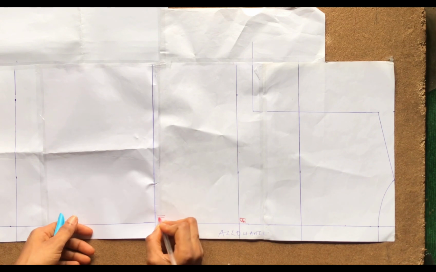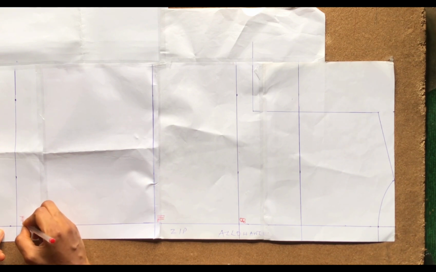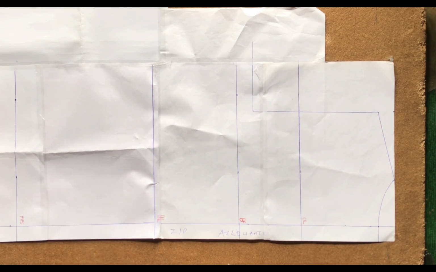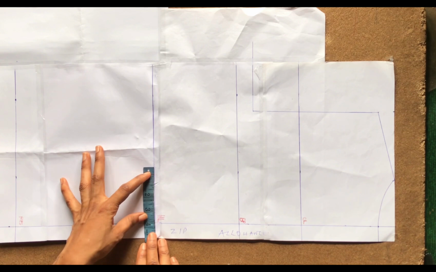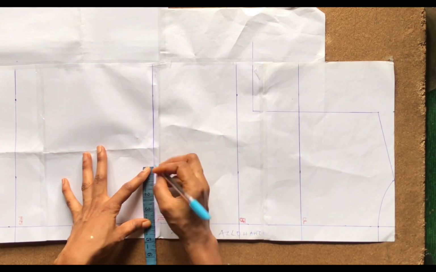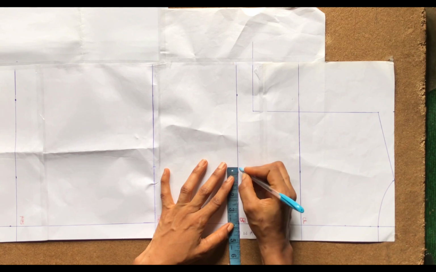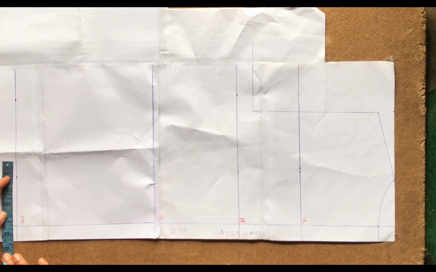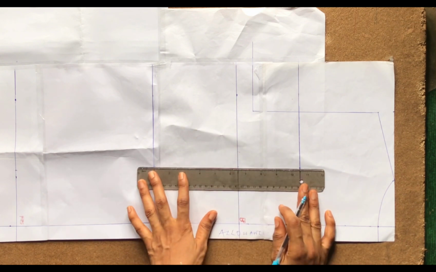So we're going to place that 3.75 on the bust point line, the waistline, the hips line, and also the chest line. So I'll connect those points with a straight line.